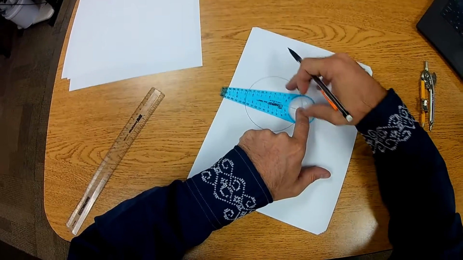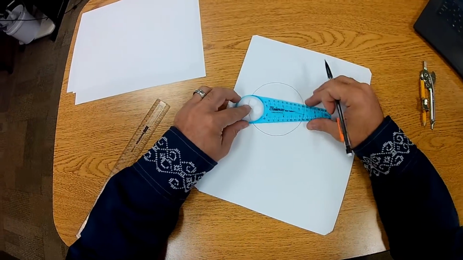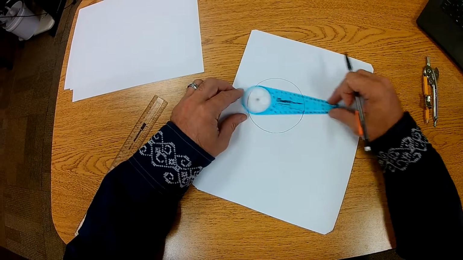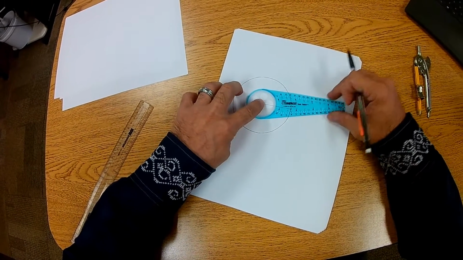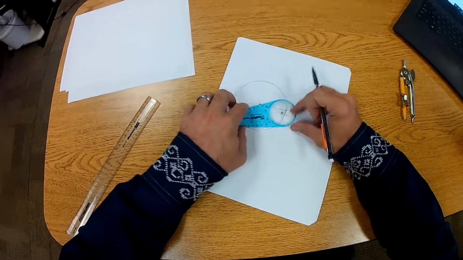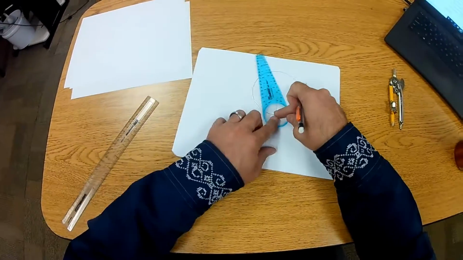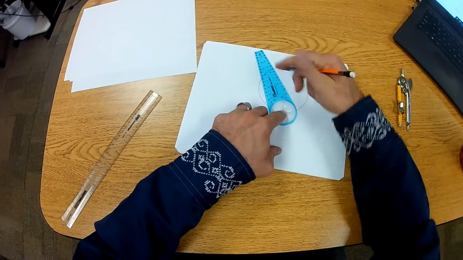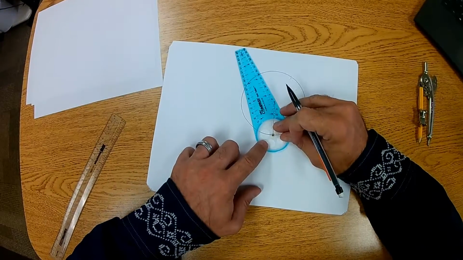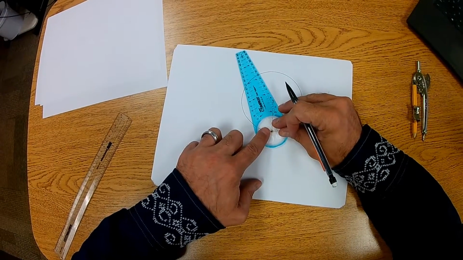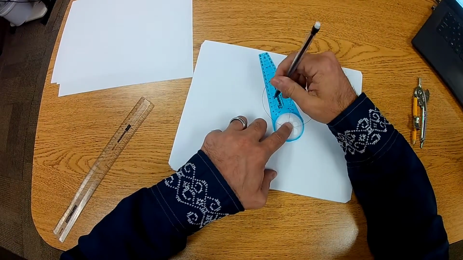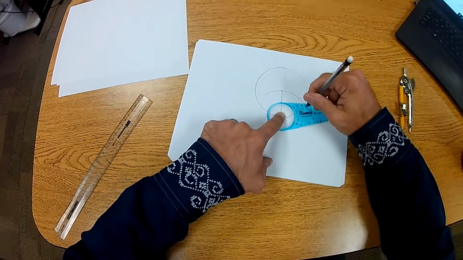Uh-oh. Which O is it? The before or after O? The before O. Okay. So the before O. Make sure I'm on it. Pretty good. Okay. The before O. There we go.